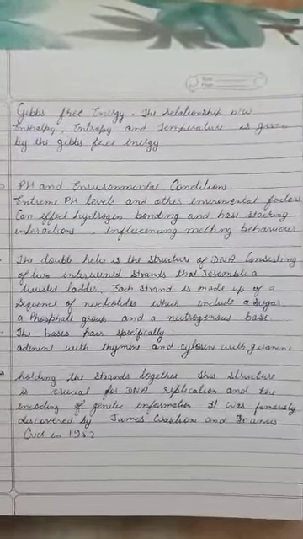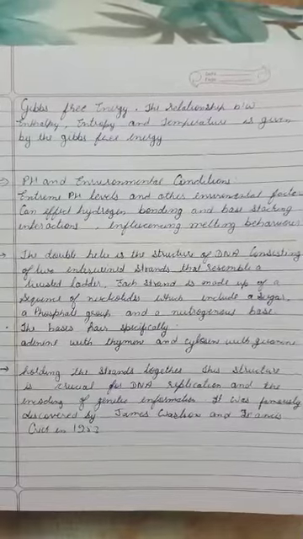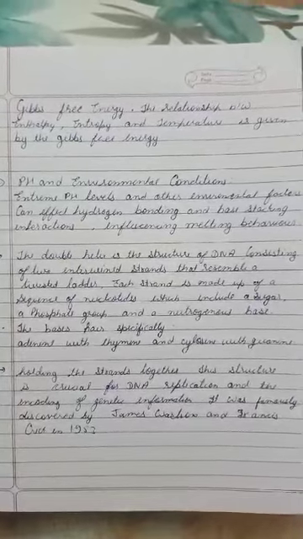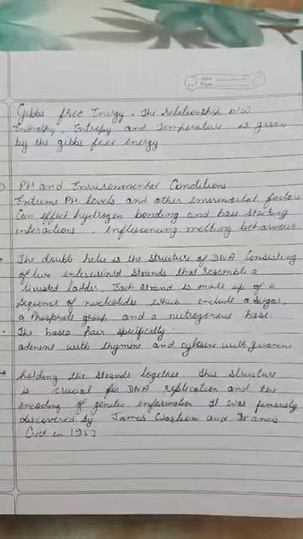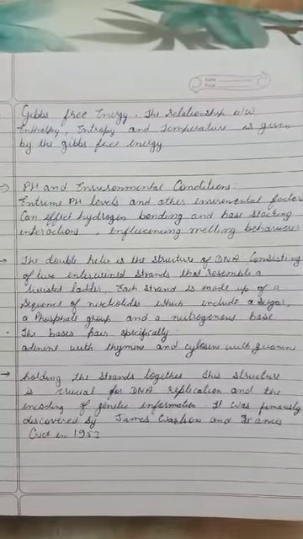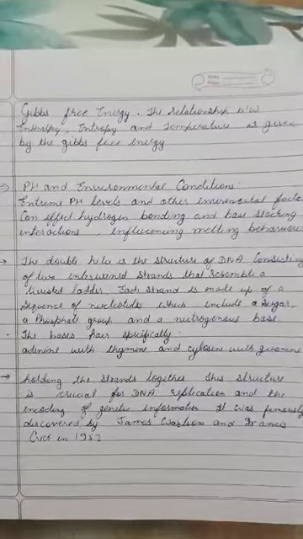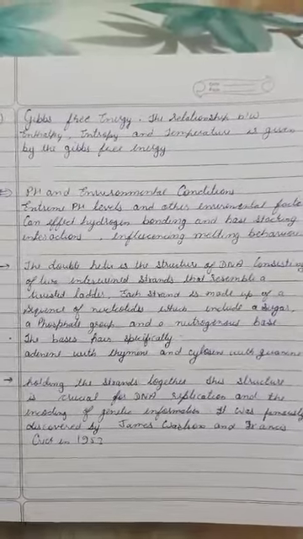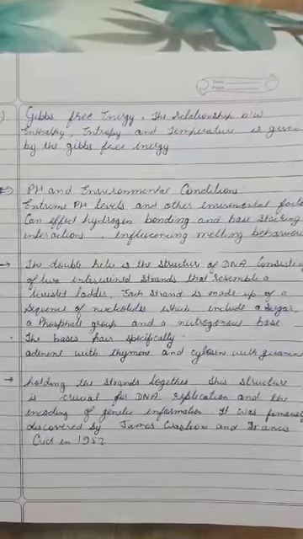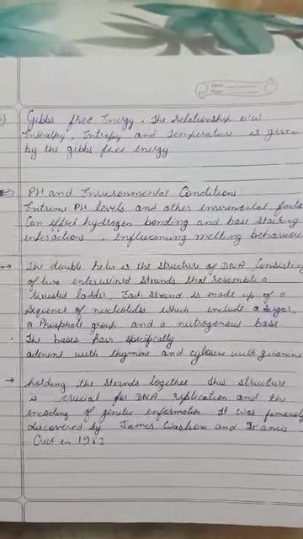The double helix is the structure of DNA consisting of two intertwined strands that resemble a twisted ladder. Each strand is made up of a sequence of nucleotides, which include a sugar, a phosphate group, and a nitrogenous base.